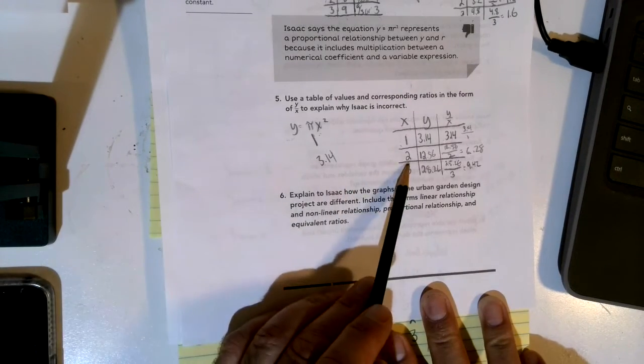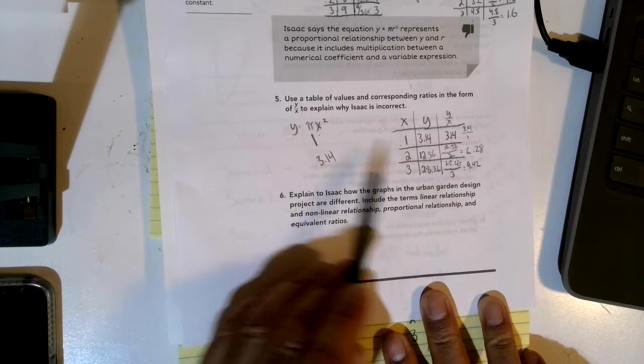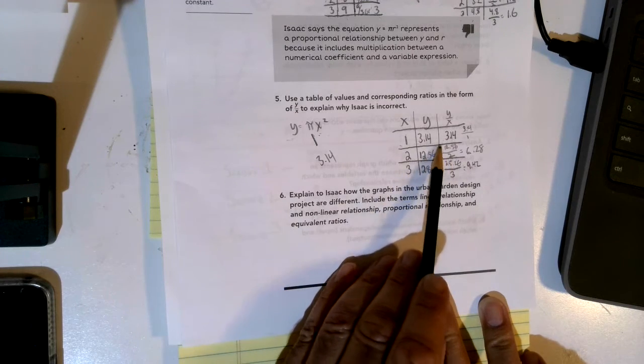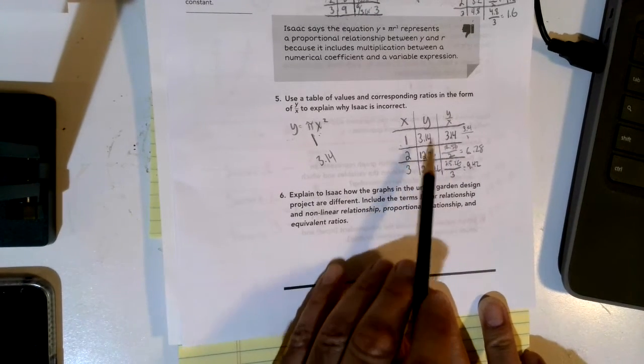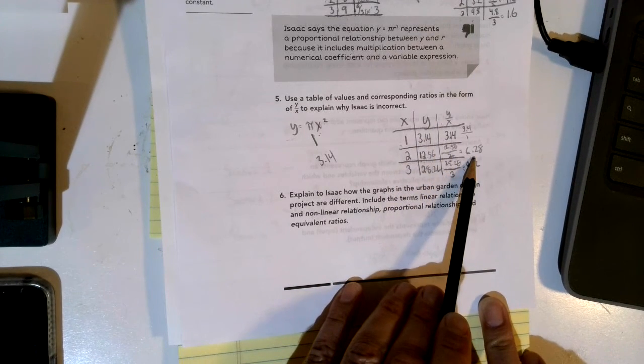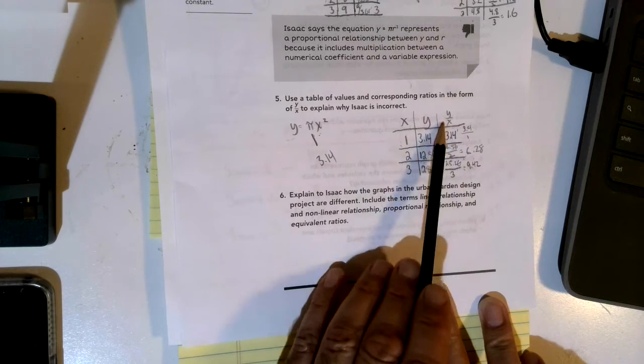Now I'm going to go ahead and put in 2. 2 squared is 4, times 3.14 is 12.56. Now I'm going to take 12.56 and divide it by 2, expressing it as y over x, and I have 6.28. So right away I have two different constants when I express it as y over x. So I know it's nonlinear.